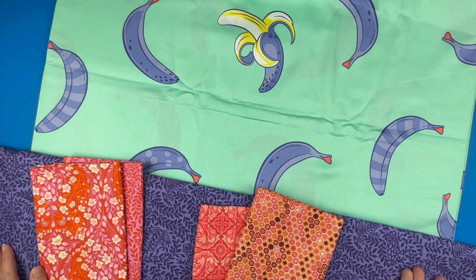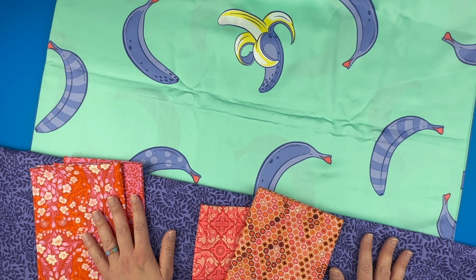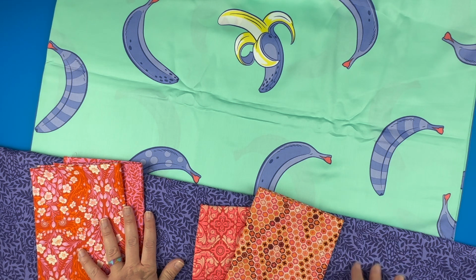So whether you're working on a quilt, a pillow, or another project from Alphabet Soup, I hope you found the information today helpful.